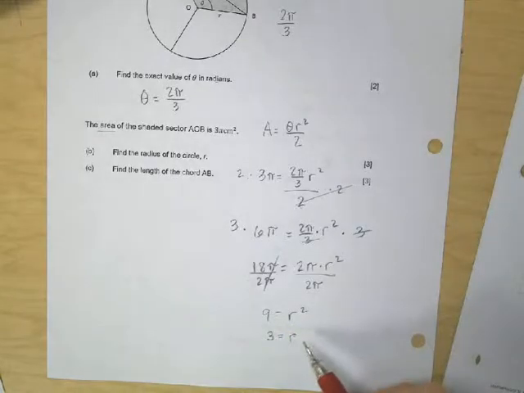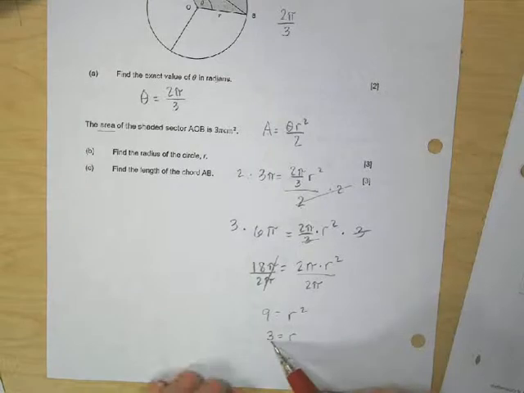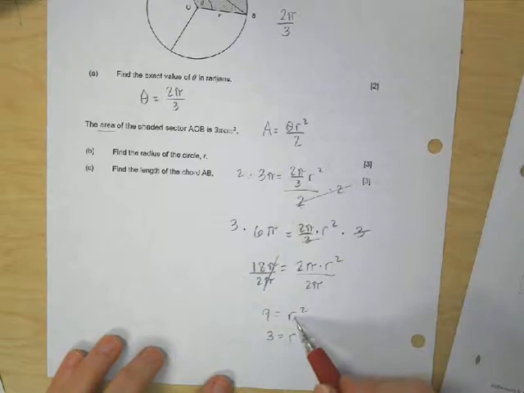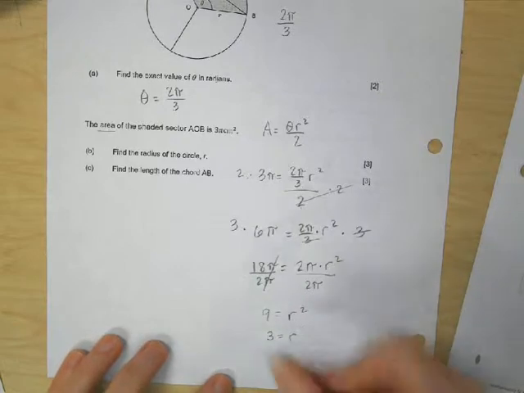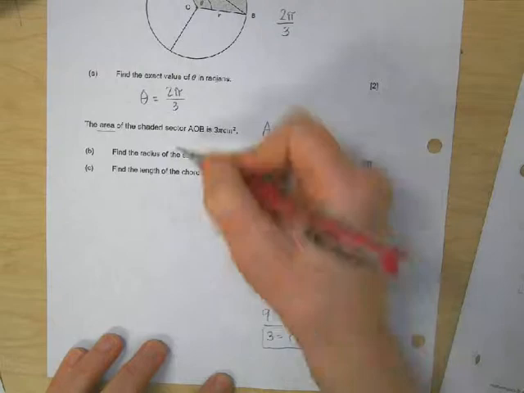the radius of a circle is always positive because it's just a distance, and distances are always positive. So we only take the positive root here. We only take the positive answer. So R is equal to 3. So that's the answer to letter B.